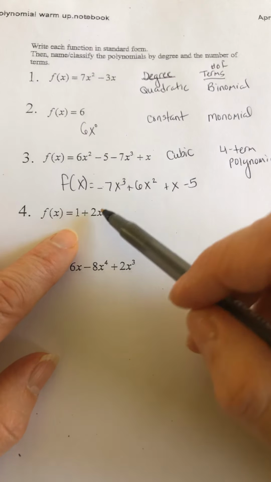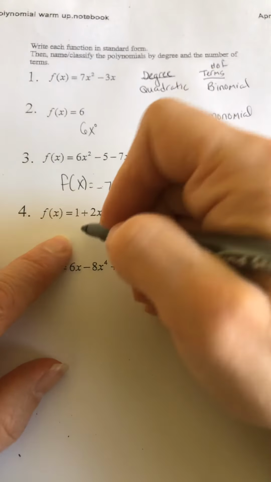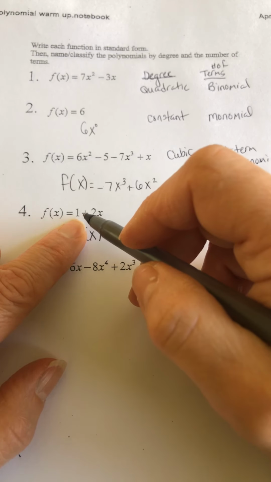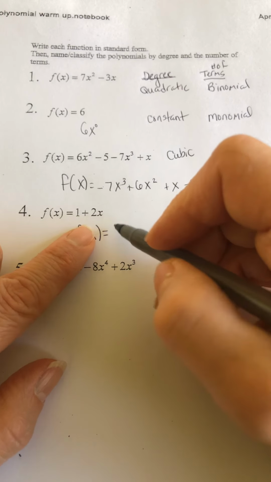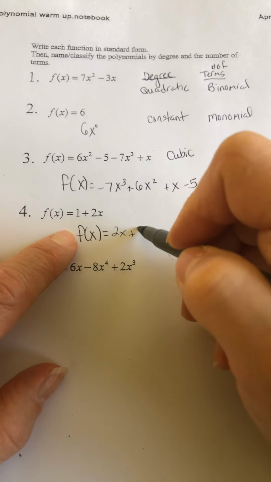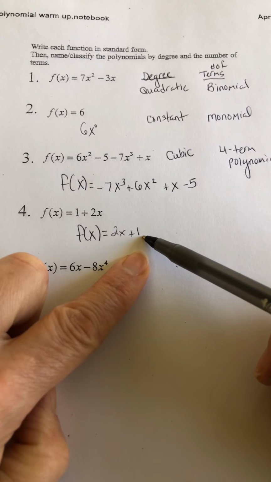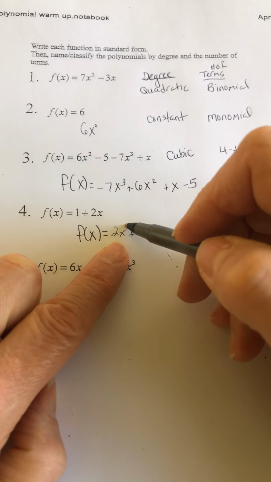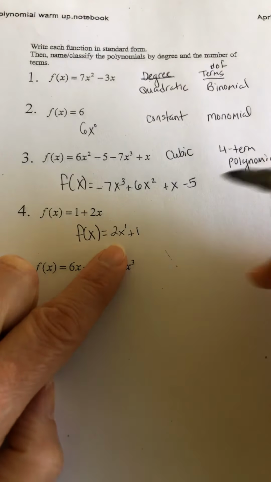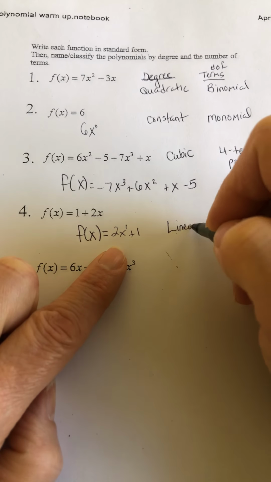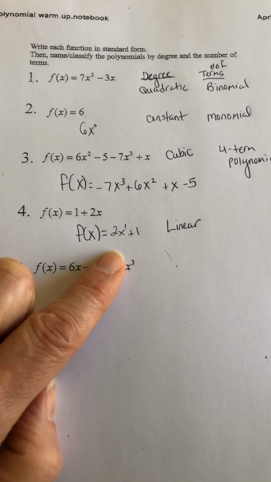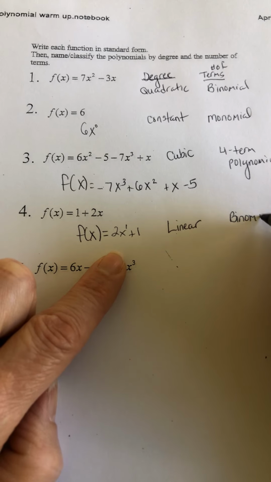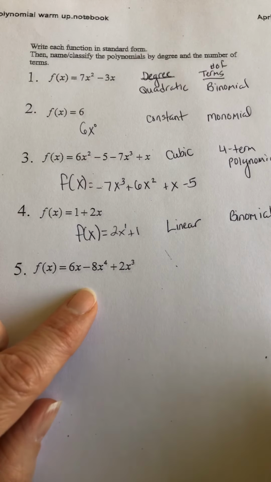On number 4, I do need to rearrange this a little bit as well. So notice how the 1 is first and the 2x is second. I'm going to rearrange that to be 2x plus 1. The constant should always be last if there is a constant. Okay. So this has a degree of 1. So even though I don't see the 1 there, it's implied. This is what we call a linear function. Remember linear? We spent a good part of the year on that. And 2 terms, so this is a binomial. So we have a linear binomial.